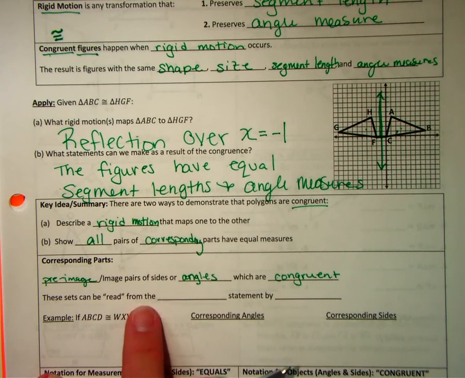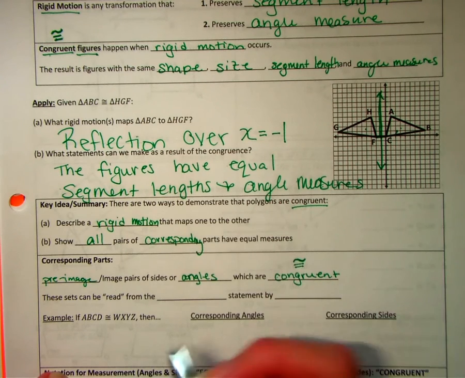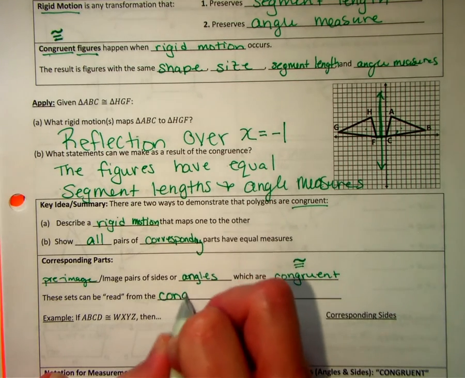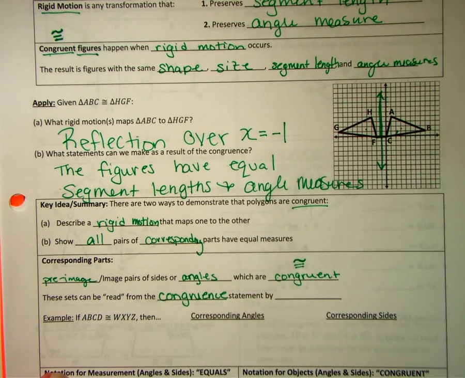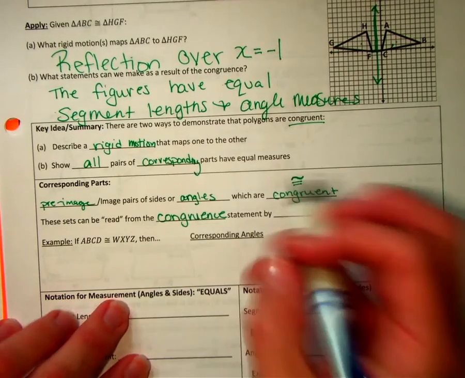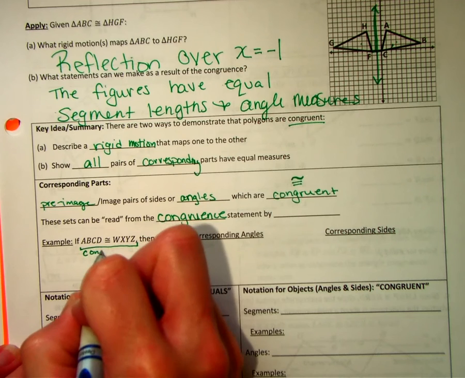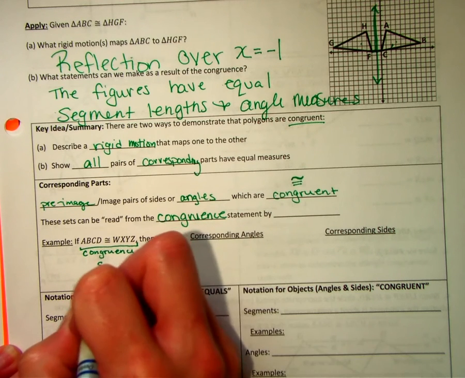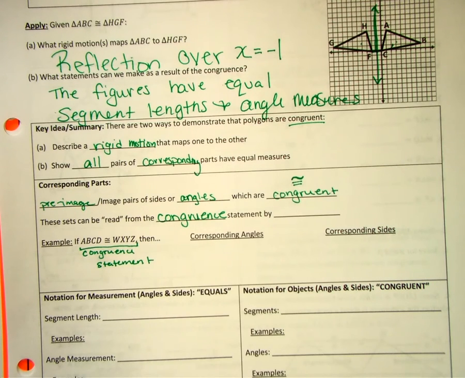These can be read from the congruence statement. Okay, so I'm going to put this up here one more time. So we're going to do this. This is the congruence statement. We're going to write that down. What's a congruence statement? A congruence statement is simply a statement of congruence.